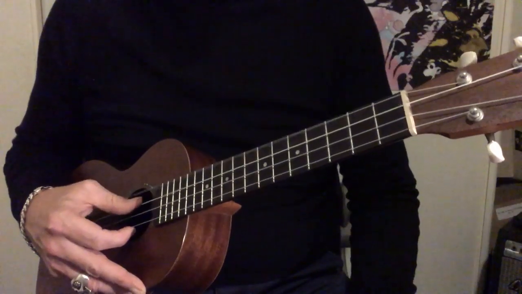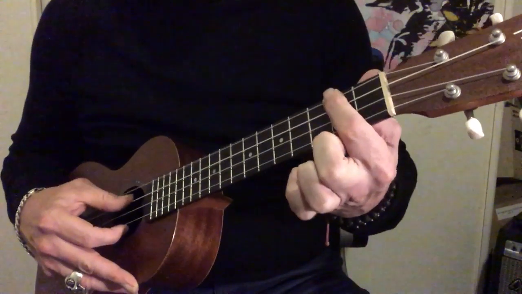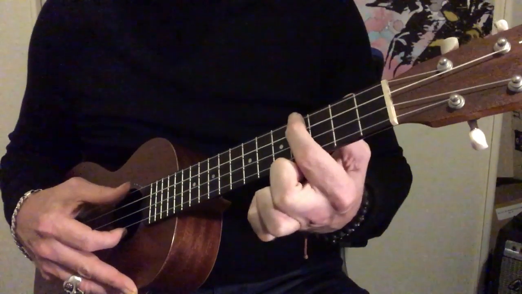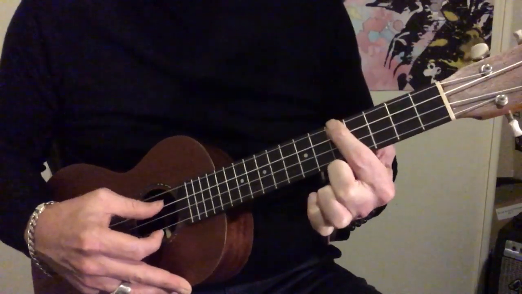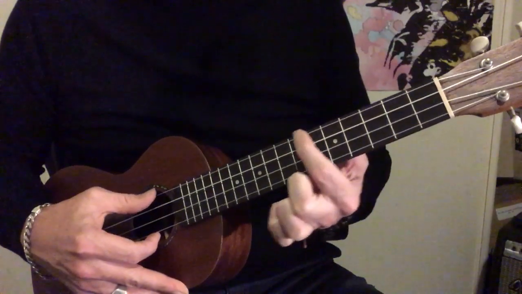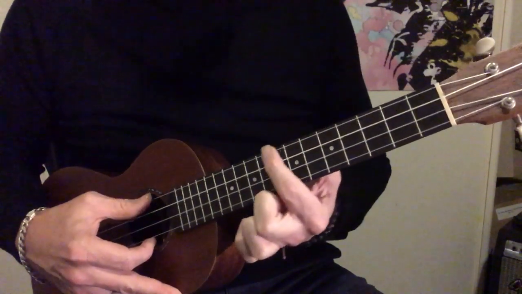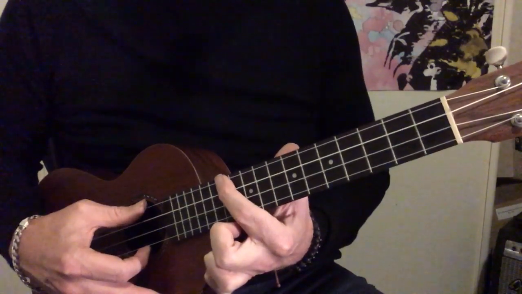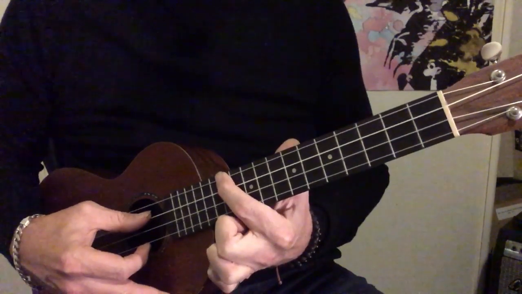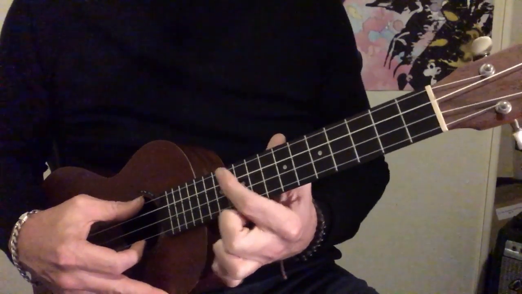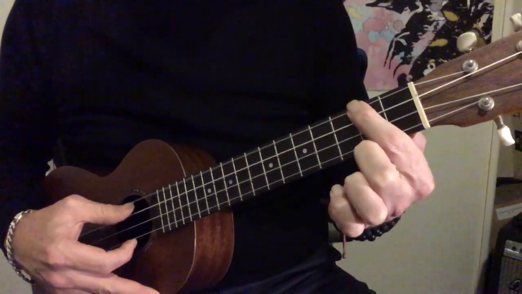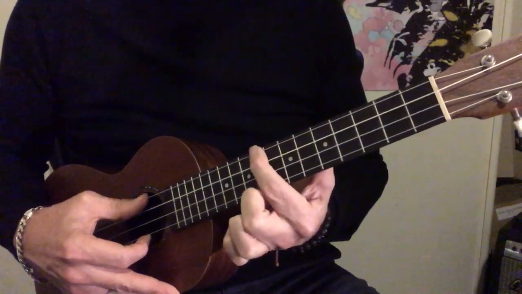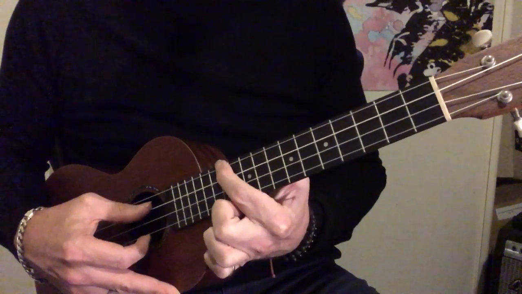So if G is open, I've got to skip over a fret to get to A. Then I'll skip over a fret to B, but C is right next door. And then I'm over to D, and then E and F, and then I get back to the 12th, and I hit G again. That's a full octave. G, A, B, C, D, E, F, G.